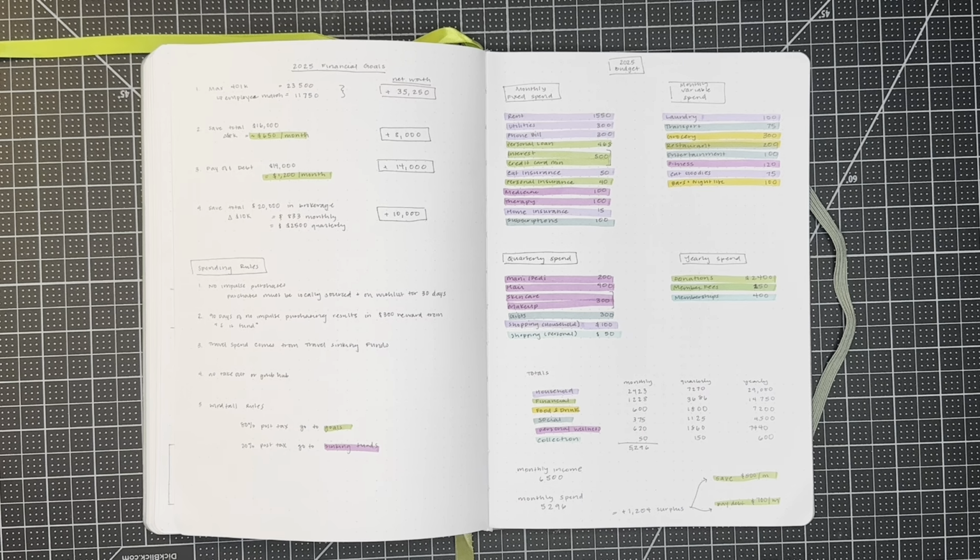Travel spend coming from a travel sinking fund is another one that I want to be mindful of. I don't have travel booked just yet, but that doesn't mean I can't utilize some of the bonuses or maybe my tax returns to fund that sinking fund.